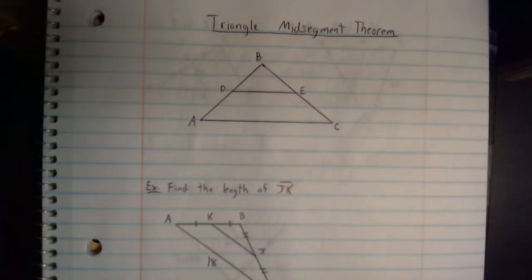Hey everybody, we're going to be talking about the triangle mid-segment theorem in this edition. The triangle mid-segment theorem is not really too difficult of a concept. It's actually pretty easy to work with. So let's talk about what it is first.